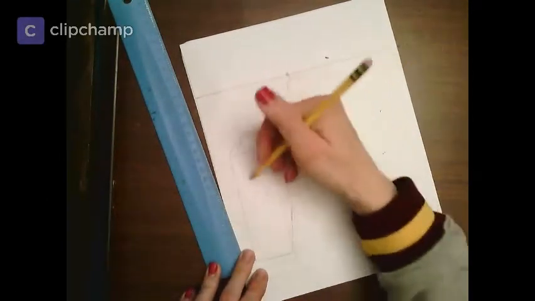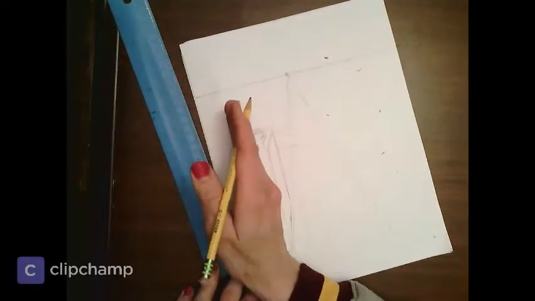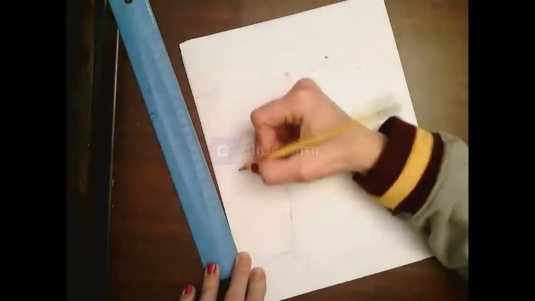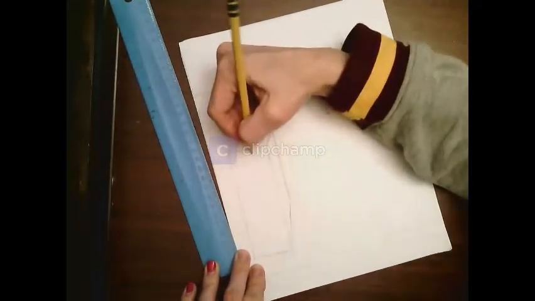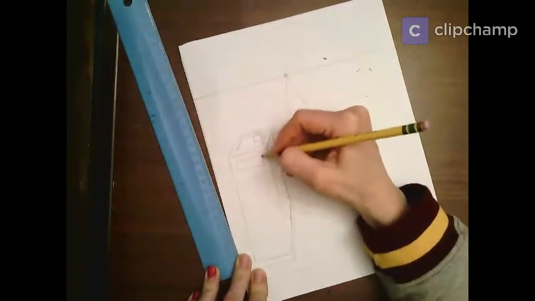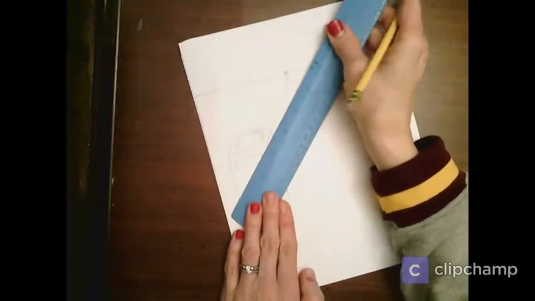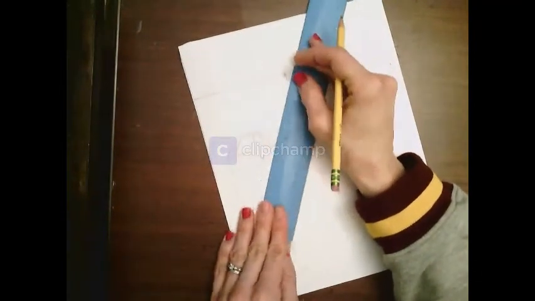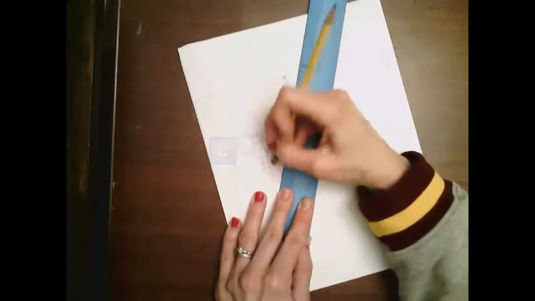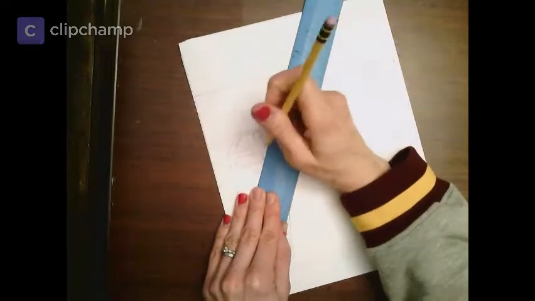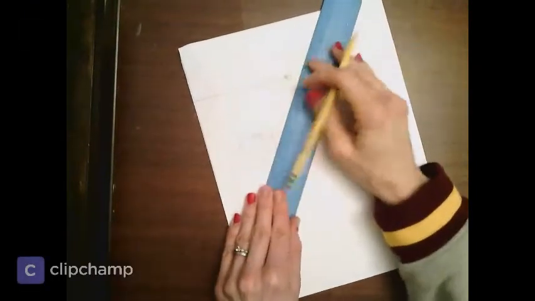Now, anything that's on the front here looks normal because this side is facing towards me. So if I drew windows, for example, they would just be normal rectangles on the front, but on the side here, they have to go in perspective. These are going to be angled towards my vanishing point here.